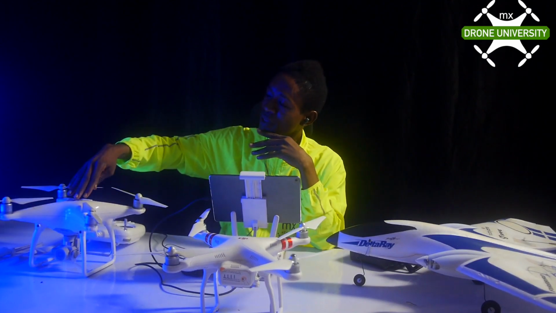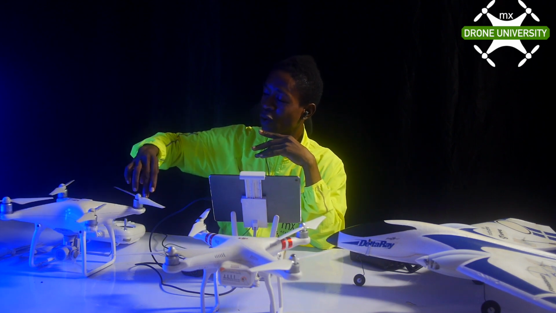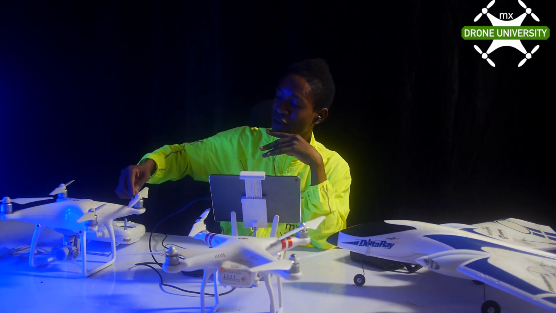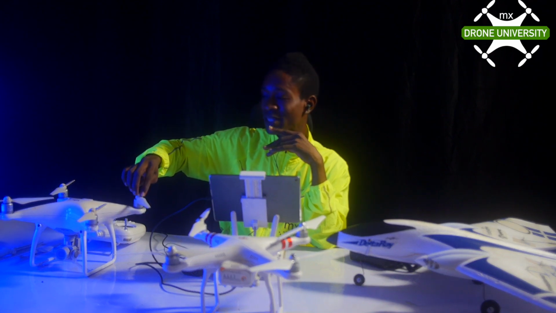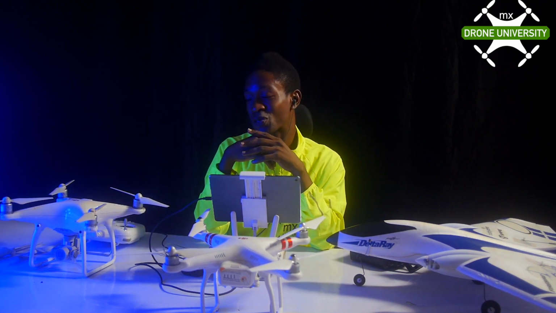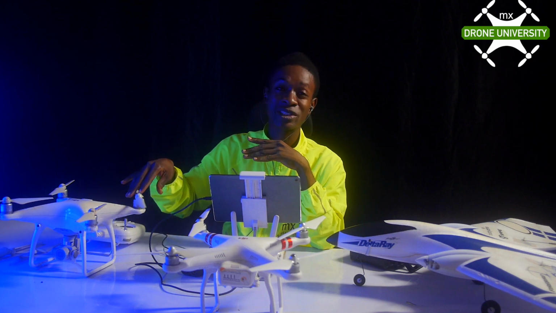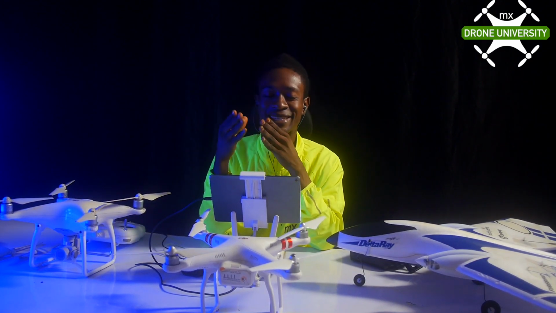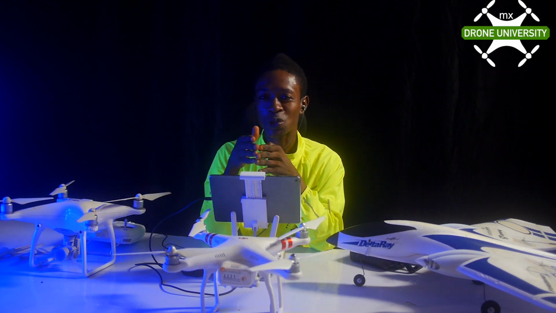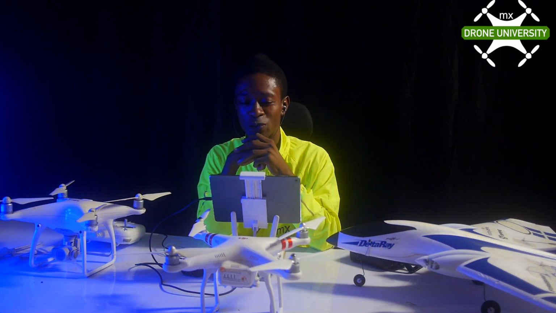Because imagine when you have this one that has 4 propellers, all of these propellers being powered by motors are all consuming power from the battery. Then when you have a single rotor that doesn't have so many propellers and motors like this, what it means is that the single rotor will consume less power, and that means that the single rotor will actually fly for a longer time than the multi-rotor.